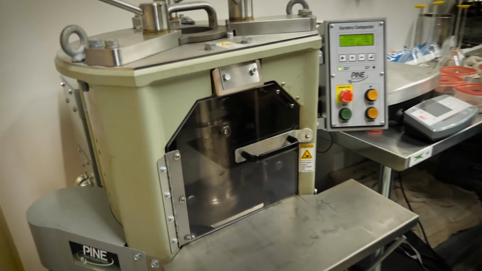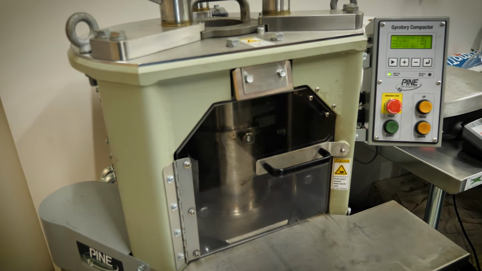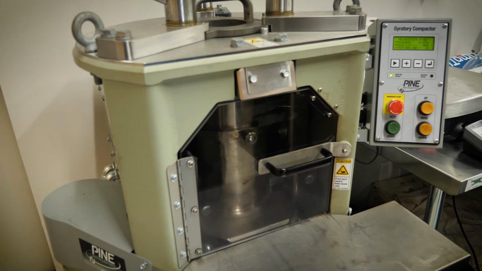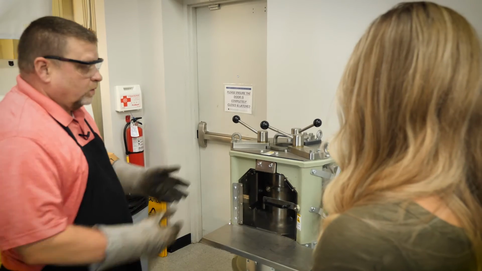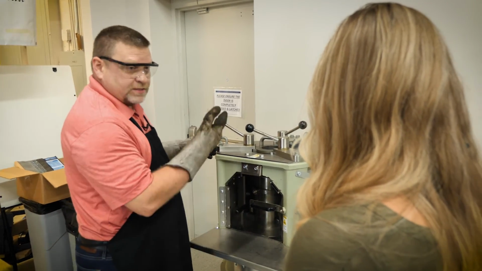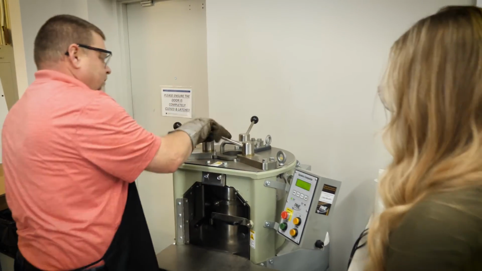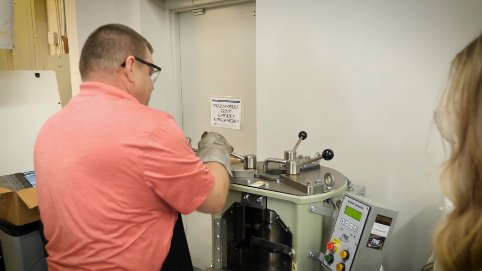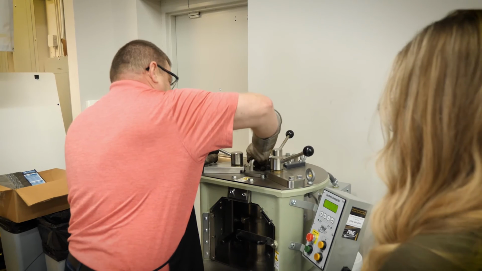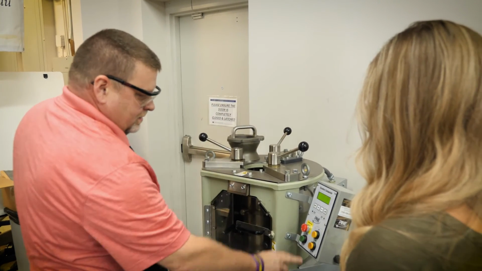And how much does it know to compact? It's going to compact for 50 gyrations, which is per our specifications. Once compaction is complete, we'll take the specimen out of the mold. Okay. Again, it's tough.